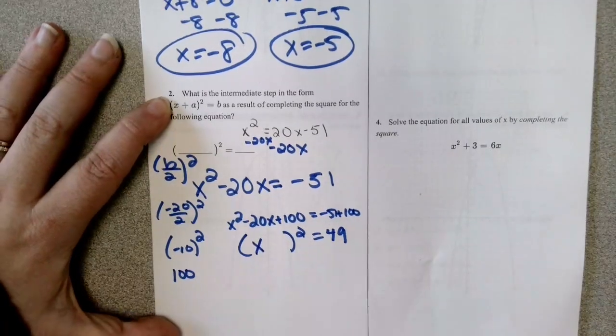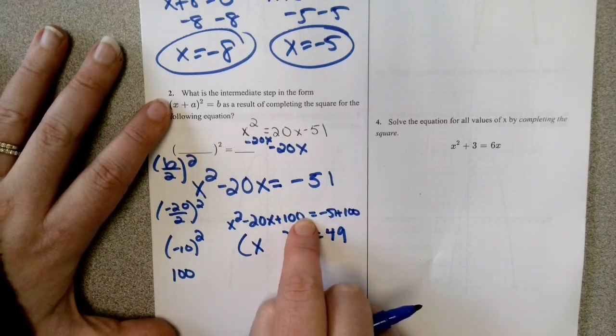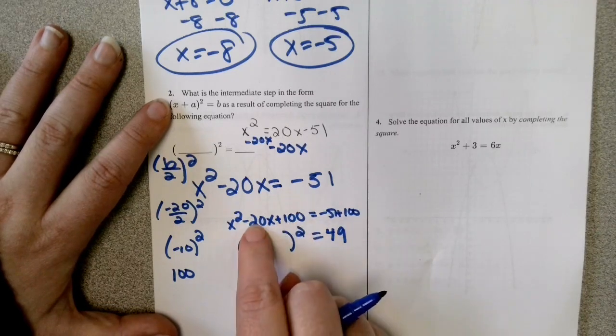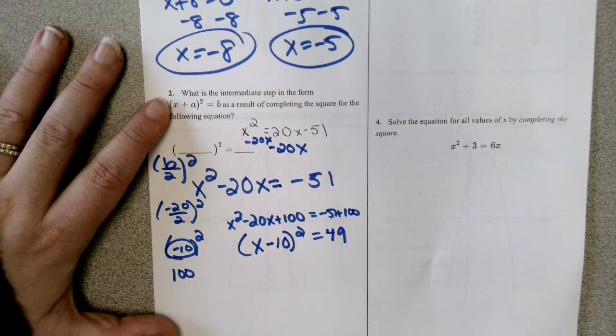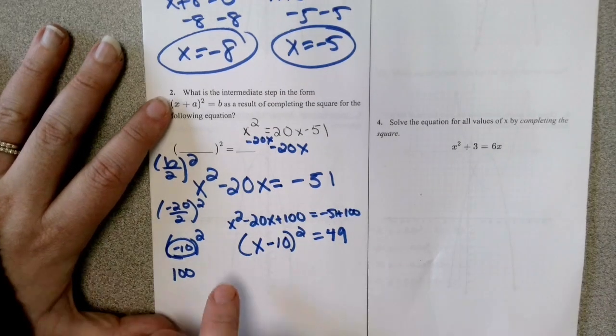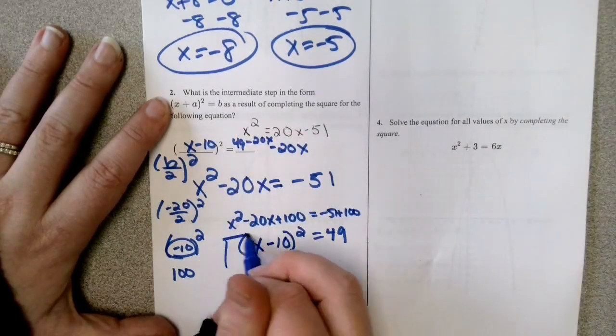This is a perfect square trinomial, so I can write it like this. And the number that goes in here is the number that multiplies itself to get 100, but added to itself gets negative 20, and that is negative 10. You can also find that number right there after you divide it by 2. This is what they want on this line. This would be the answer.